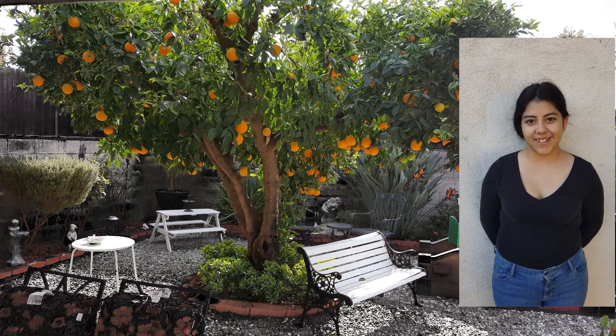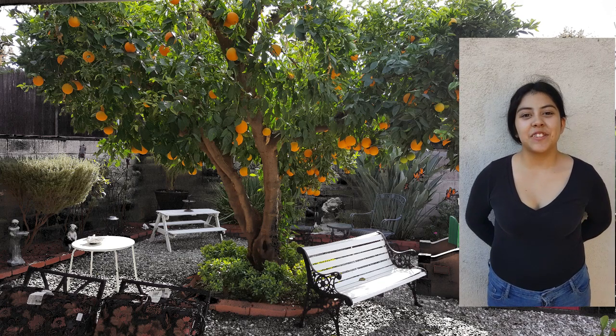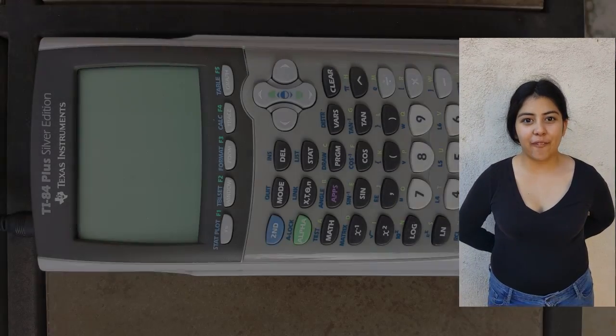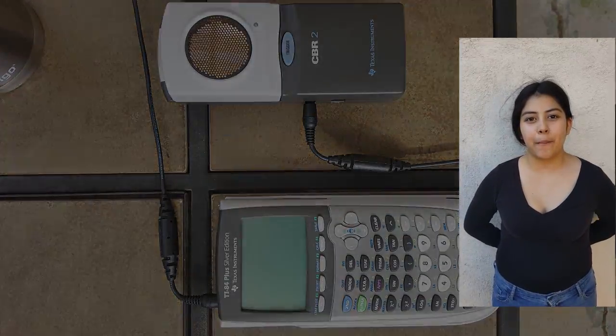My name is Jocelyn Gutierrez, and we will be talking about how you can graph things by using a motion detector and different objects.